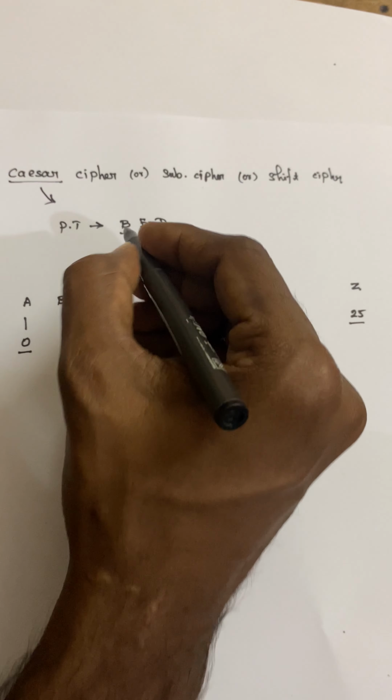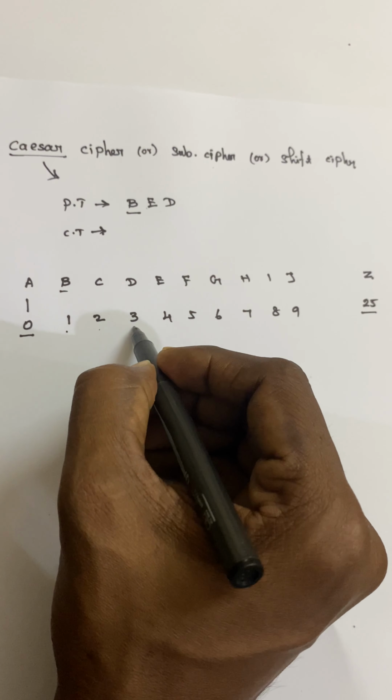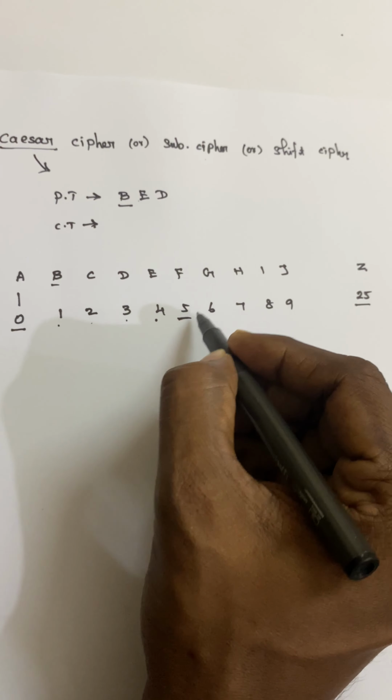Here our plain text is B, and what would be our ciphertext? Here B holds the value 1, plus 3 letters further down. That is the first letter, second letter, third letter. Then our output will be 5. So what is the 5 equivalent letter? It should be F. So this is our plain text, this is our ciphertext using the Caesar cipher algorithm.